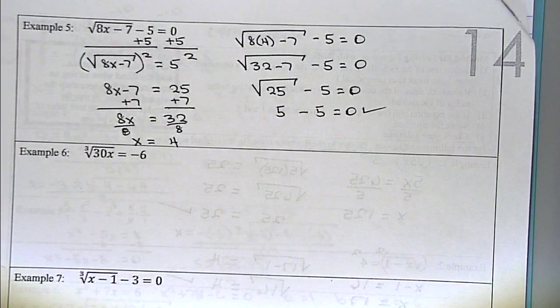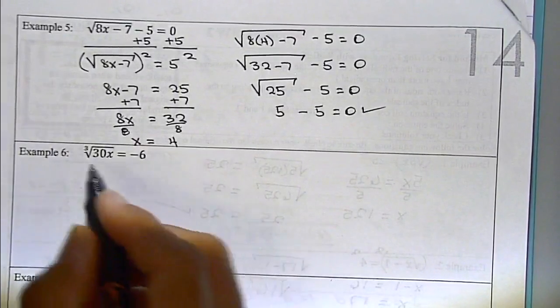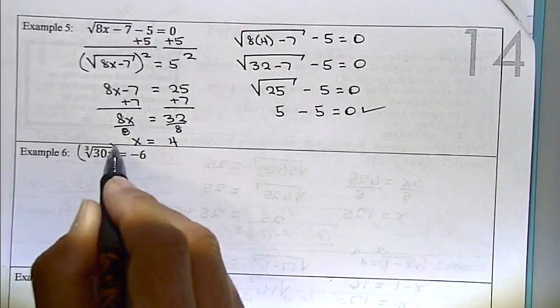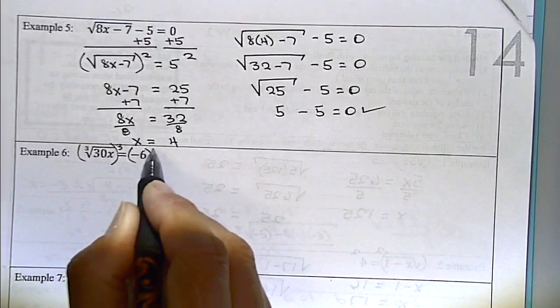There is a perfect cube root of a negative number. A negative times a negative times a negative will give you a negative. So you can get a cube root of a negative where you can't get a square root of a negative. You understand what I'm saying? So you have to watch the negative thing with the cubes. And this one, we have to take both sides to the power of 3.